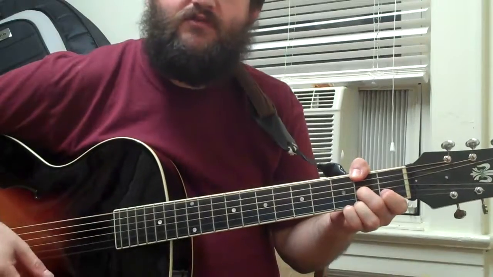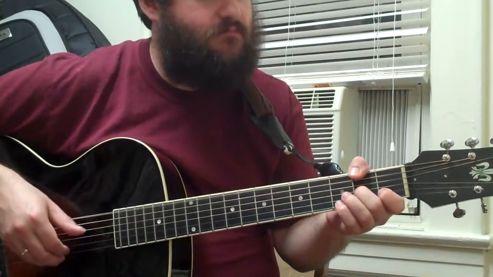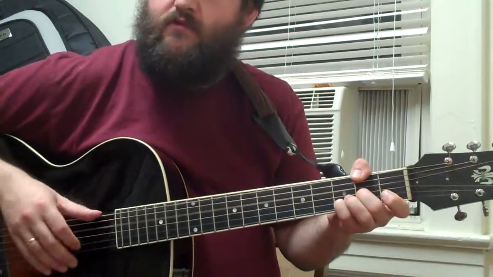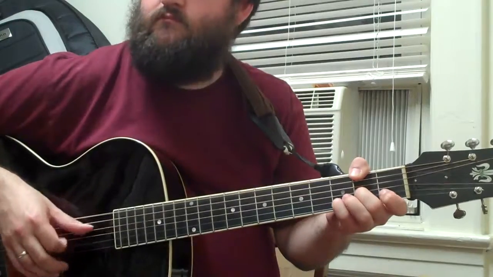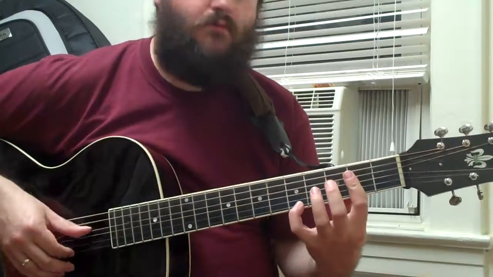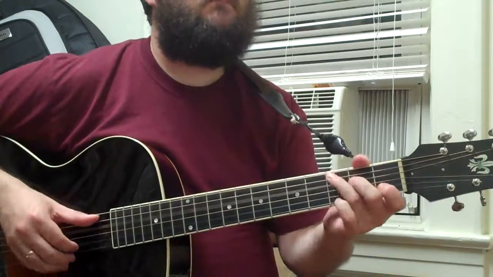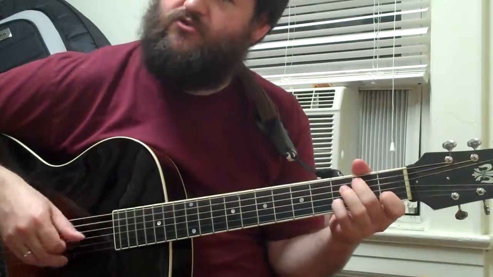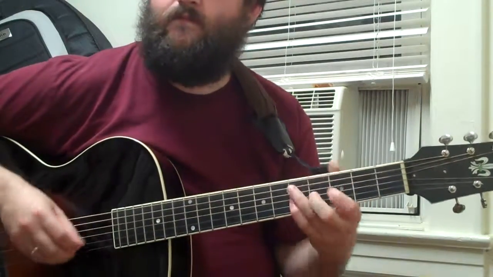So this is a D7 with a thumb on the 2nd fret of the 6th string bass. Thumb's just going back and forth here. And then C. And then it just all repeats. So that's Alice's Restaurant.